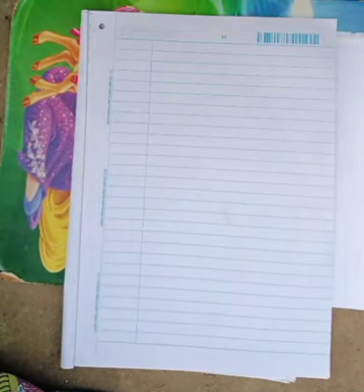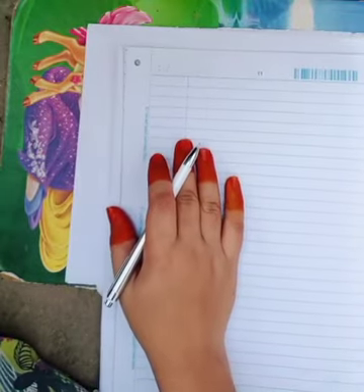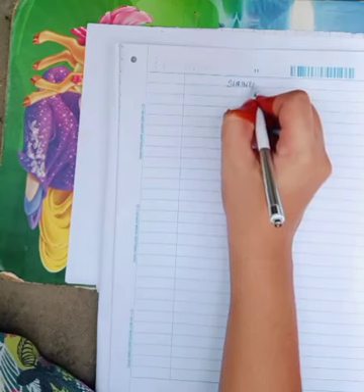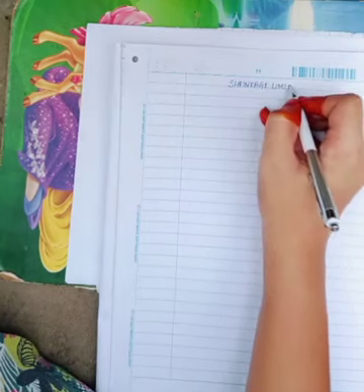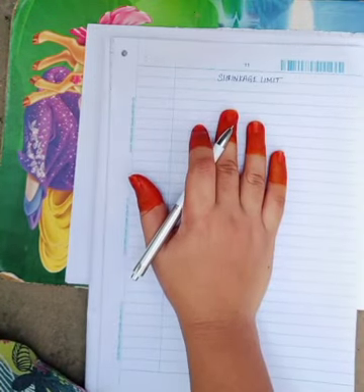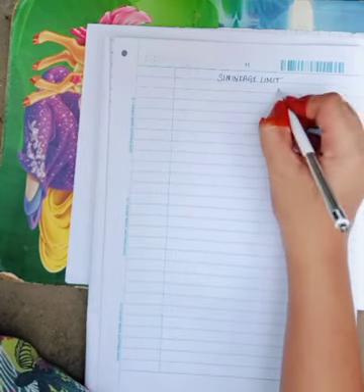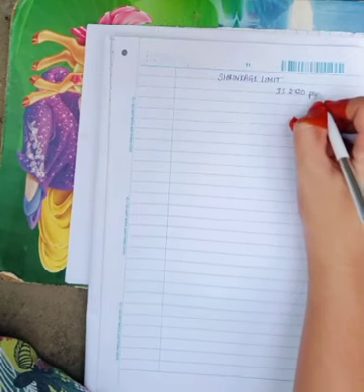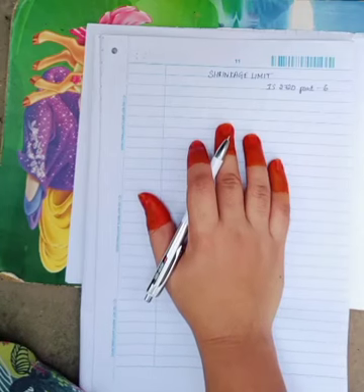Everyone, in this video I'm going to explain how to determine the shrinkage limit of a given soil sample. The reference code for determining the shrinkage limit is IS 2720 Part 6 from Indian Standards. Using it, we can determine the shrinkage limit of the soil sample.